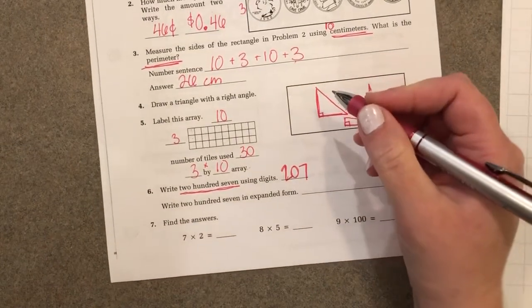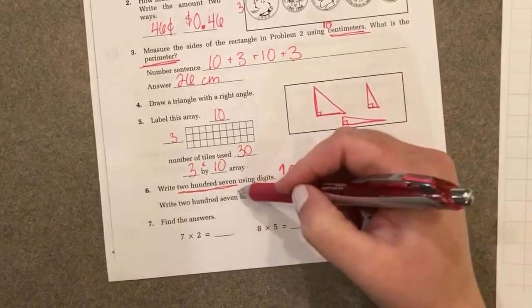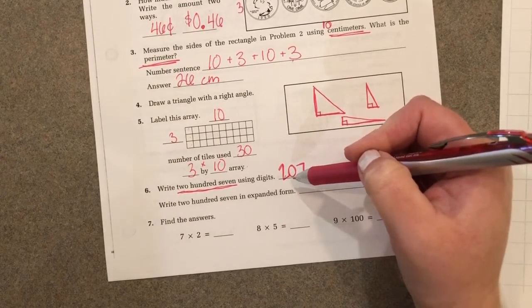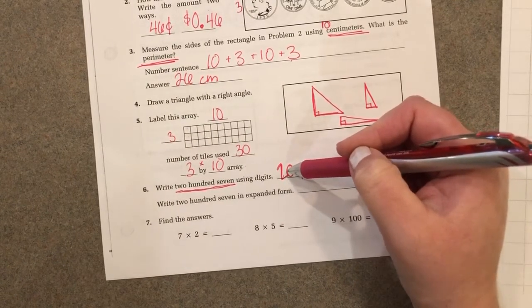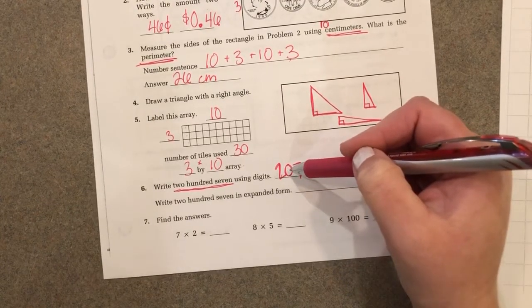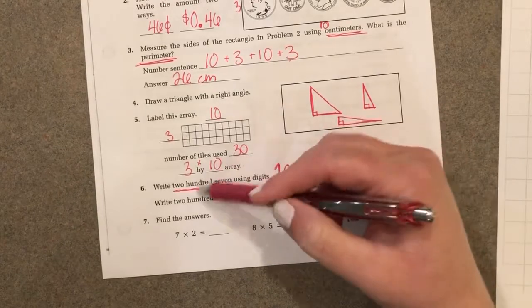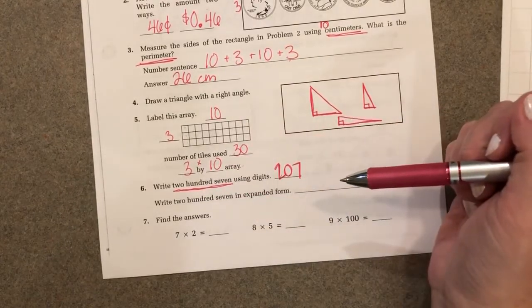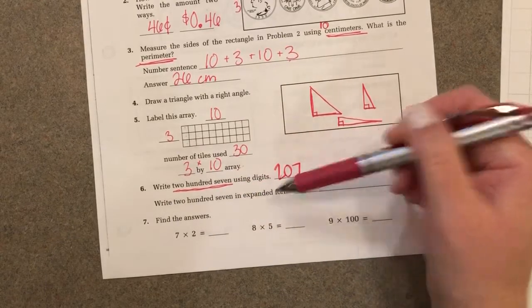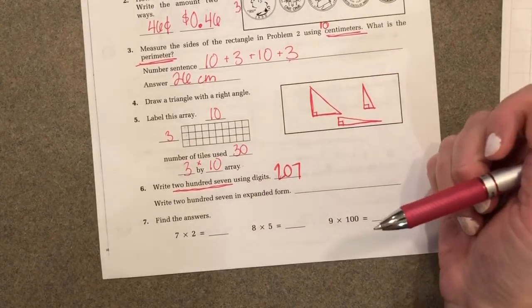Now don't forget, in a number that doesn't mention one of the places, like doesn't mention the tens group, we still have to have a 0 there. Because if I take that 0 out, just because it's a 0, I would have 27, and that is not the same thing, right?